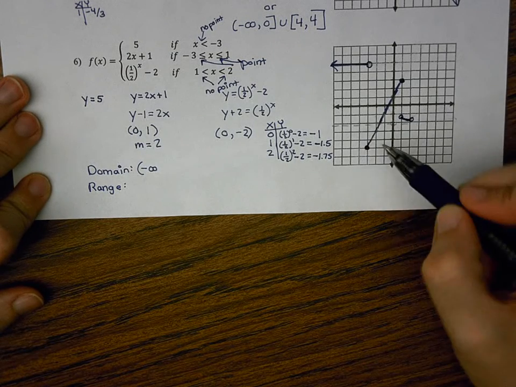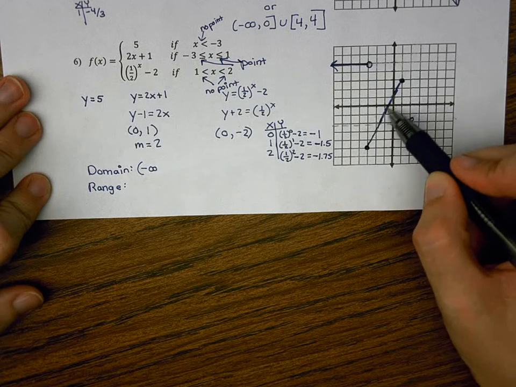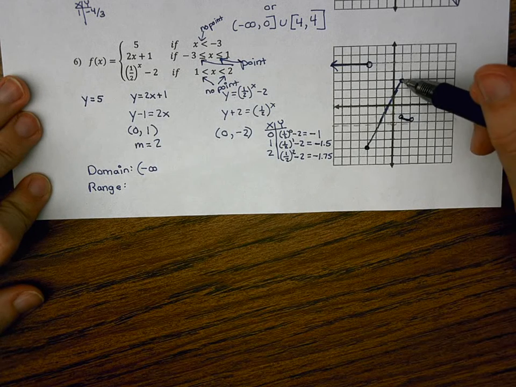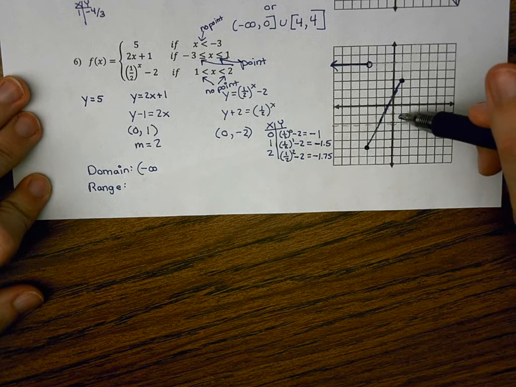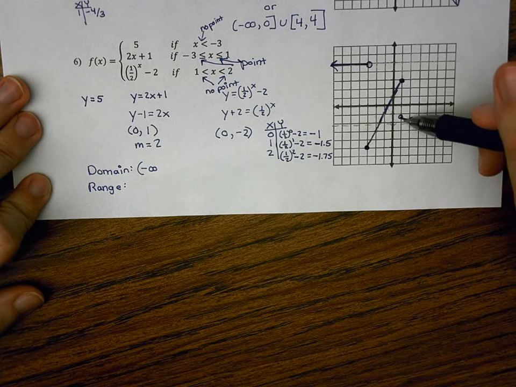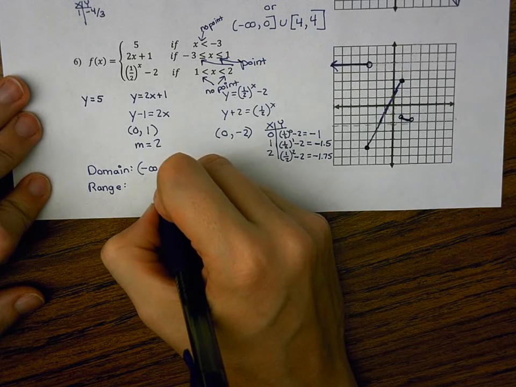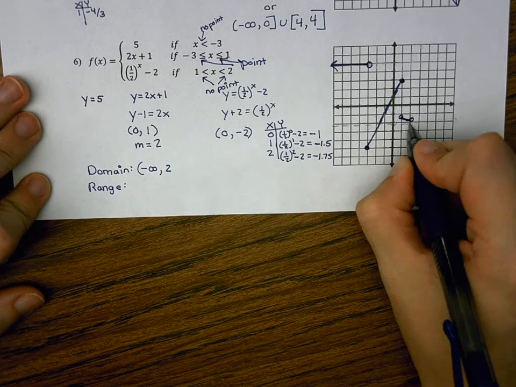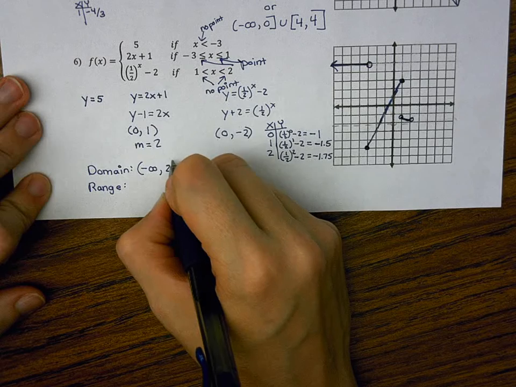Right? I hit x equals 1, pop down here, right? There's still a point at x equals 1. It's right here, so I'm going to keep going until x equals 2, where my graph stops. There is no point at x equals 2, and so it's a parenthesis.